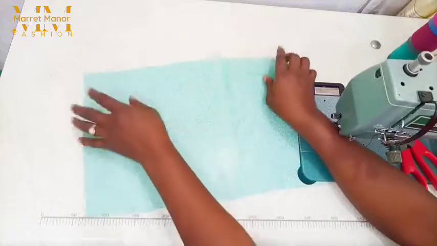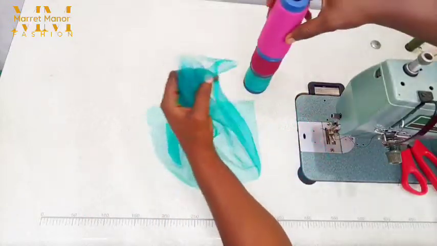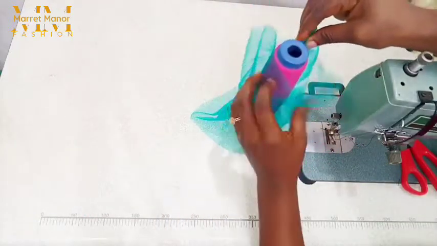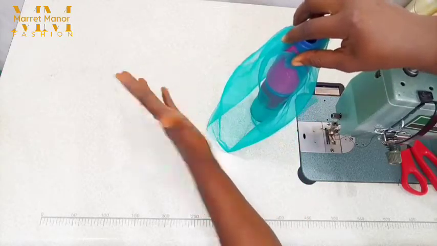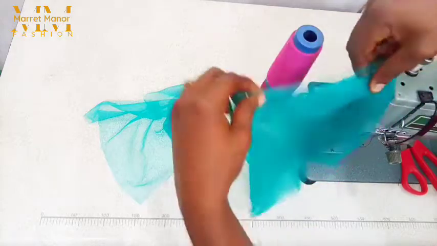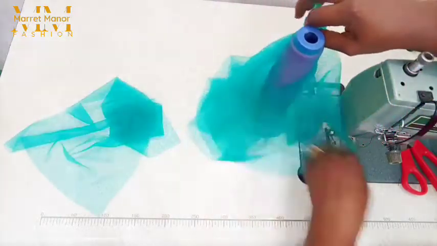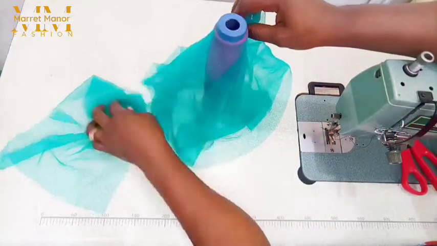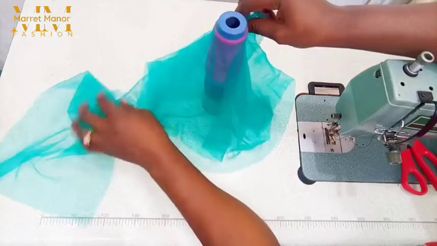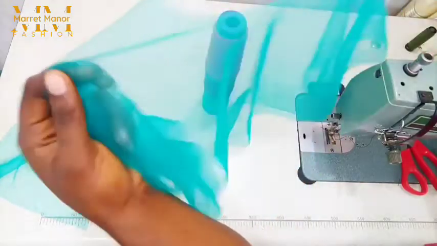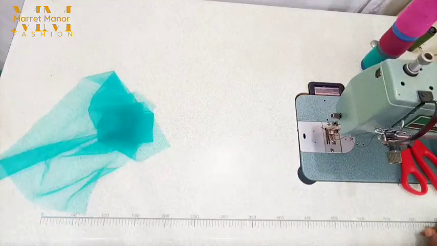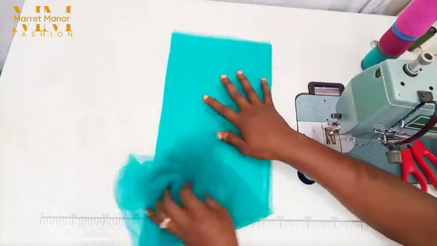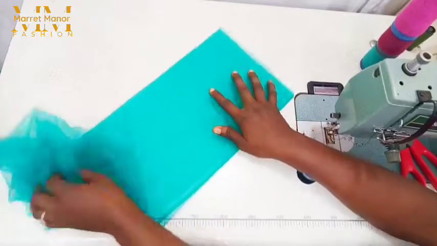Yeah, so by the time you gather this together, by the time you put it on your waist, you're going to have this kind of flared out stuff. But me, I don't have it because I didn't work with much net. I just want to give an illustration here. So if you multiply by 5, 6, 7, 8, you're going to see that much effect for yours.